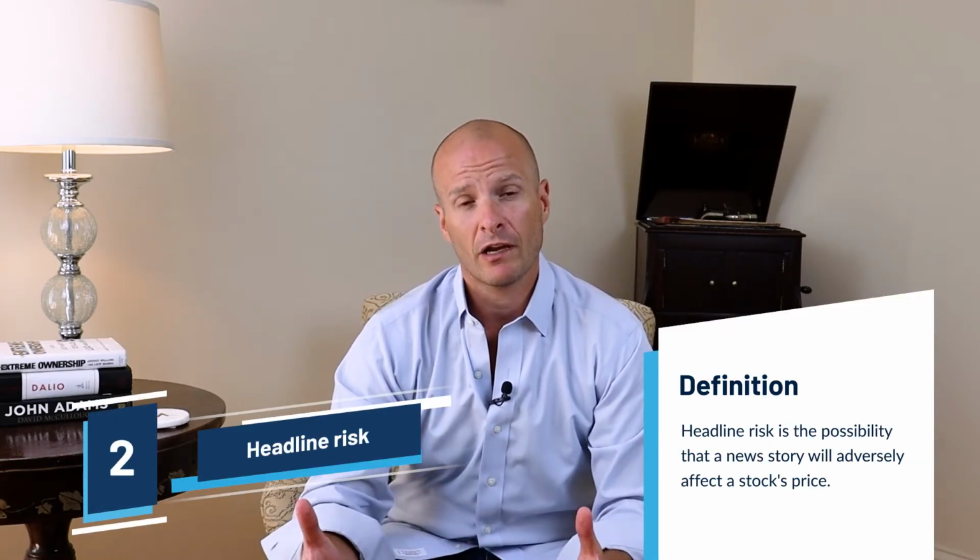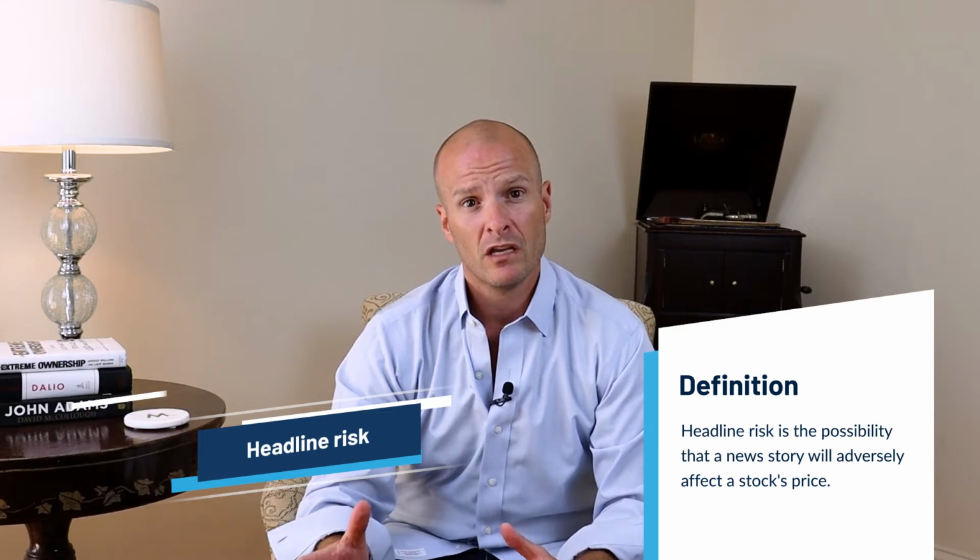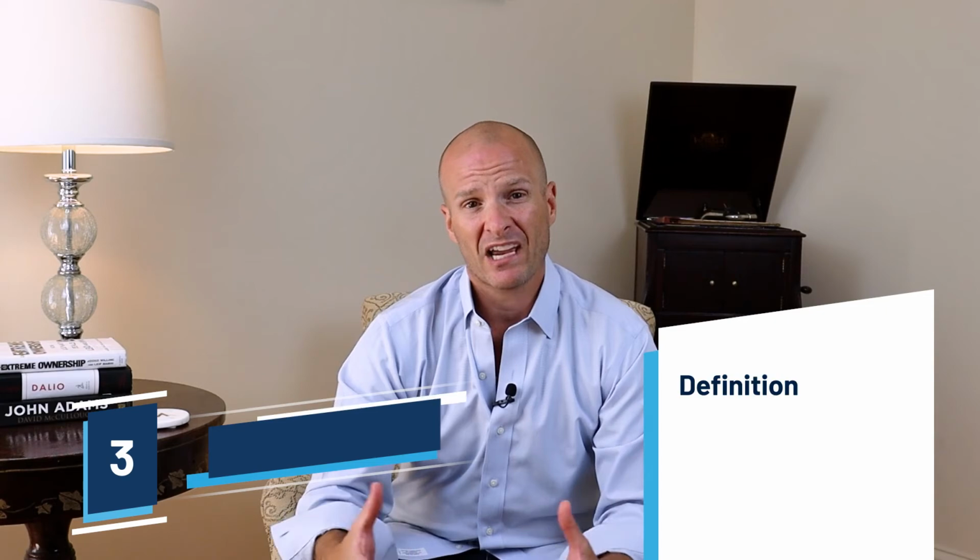You could also look at type 2, which is a headline risk. Now headline risk is more short-term in nature, and it could be an earnings report from an individual stock. It could be an announcement around Brexit, could be an announcement around the US elections that create a reaction in the marketplace immediately following. And then finally is economic data.